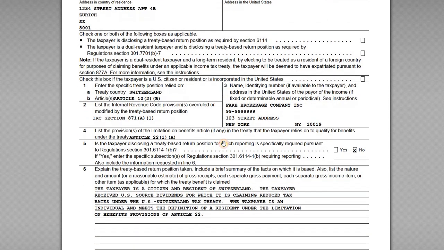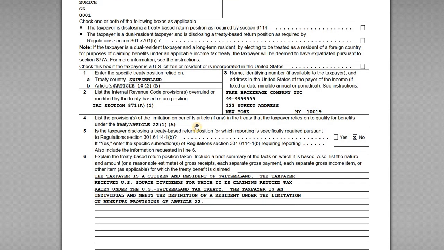So as far as what's required here, again, the position is not required to be disclosed on the 8833, but we're filing it anyway. And so we've indicated the treaty country is Switzerland. We give a reference to the reduced rate of the dividends, and then the section of the Internal Revenue Code that is being overridden, right? So in 871, that's where it lays out that U.S. source FDAP income paid to non-residents is subject to a 30% tax. And so that's the amount that we're overriding and we're reducing it. And then we do have to disclose the LOB article that we're relying on. So in John's case, he is an individual. He's a citizen and tax resident of Switzerland, so he qualifies.